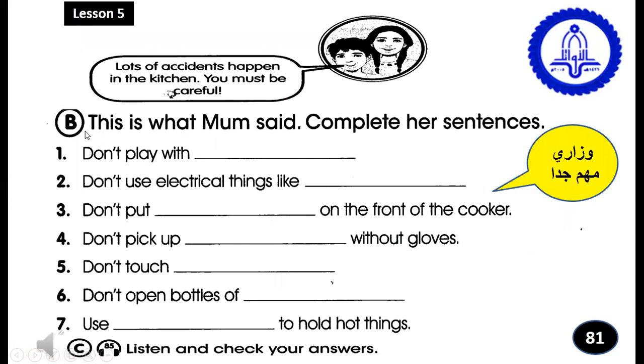Now we should complete Activity B. Dear pupils, Activity B is very important for the ministerial exam. Basim and Hiba are talking. They said, lots of accidents happen in the kitchen. You must be careful.